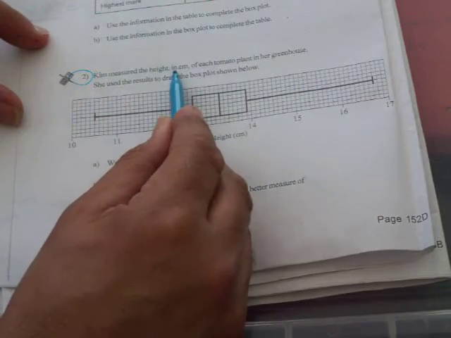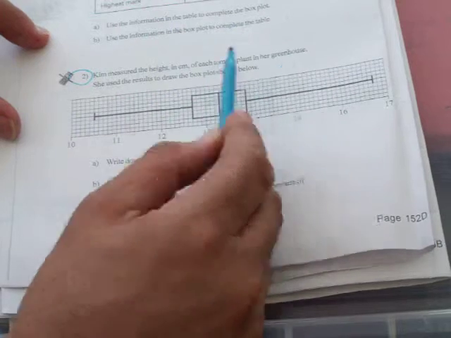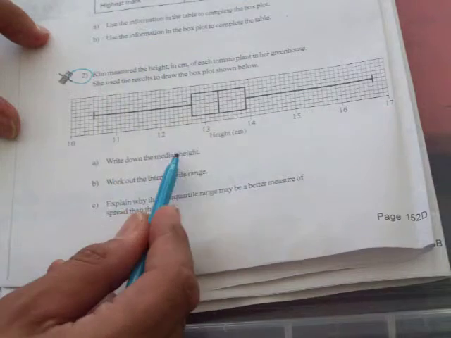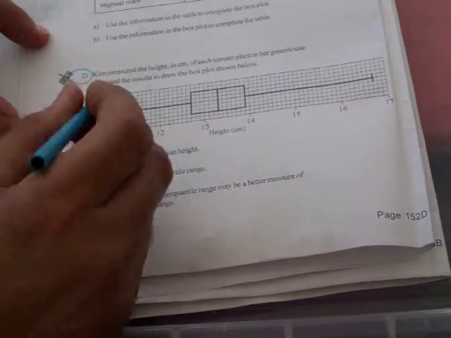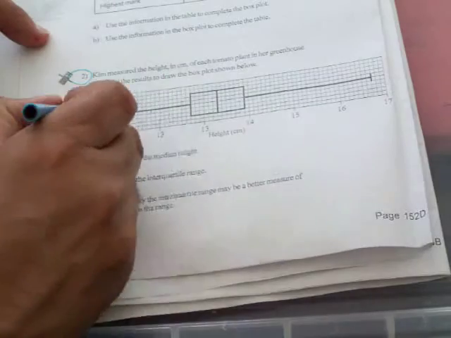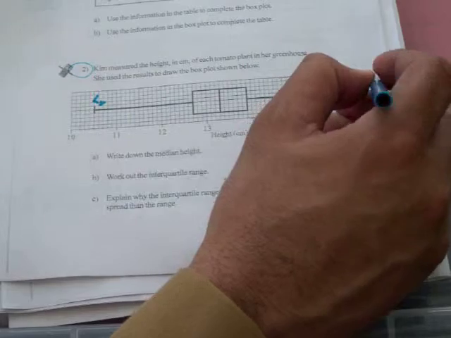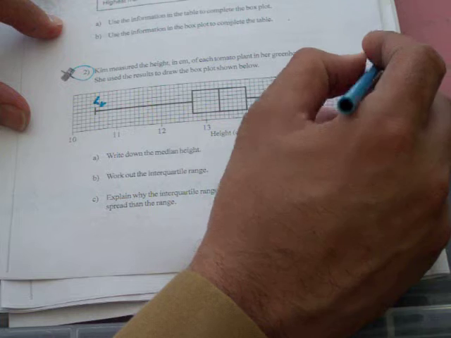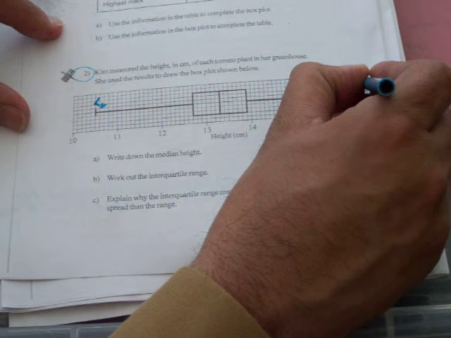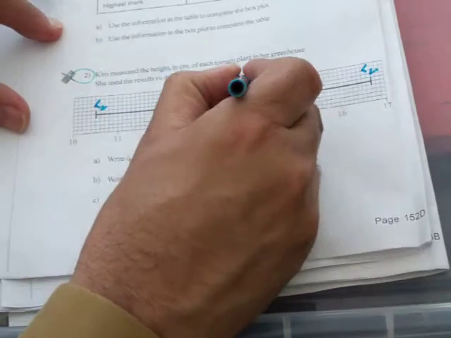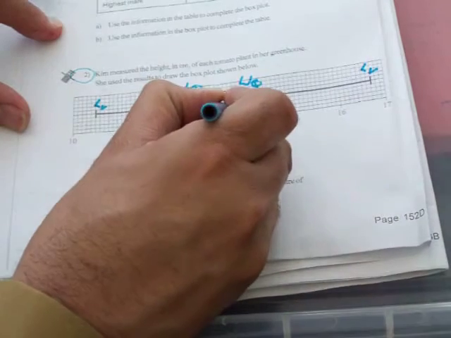Kim measured the height in centimeters of each tomato plant in a greenhouse. She used the results to draw the box plot shown below. Write down the median height. So let's quickly label up our items. We have our lowest value, the smallest value, and then we have the largest value. Then we've got the median. Scale: 13, 2, 4, 6, 8, 10. This is our lower quartile, our upper quartile, and this one is our median.